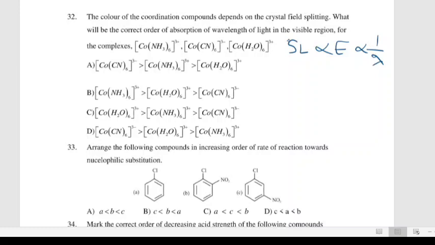But here they're asking for the wavelength order, the decreasing order. That means the one which is a weak ligand will have more wavelength, right? So based on this point, if you check the ligand strength, the CN minus ion is stronger than NH3 compared with the H2O. So the correct option will be C.